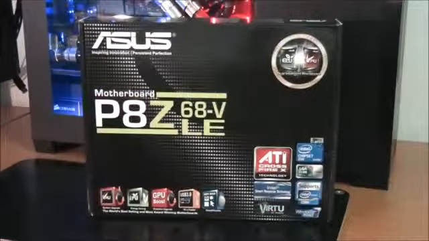The motherboard is the Asus P8 Z68V LE. Now this motherboard has a Z68 chipset, which means features such as Intel Smart Response technology and Lucid Logic's Virtu. It's socket 1155, which means it supports all the second generation Core series CPUs.